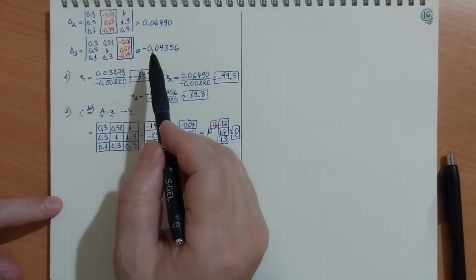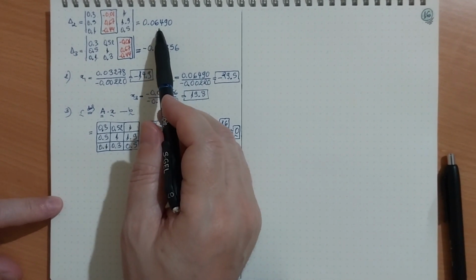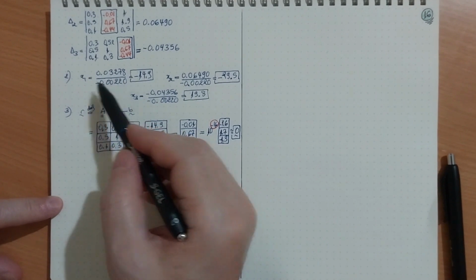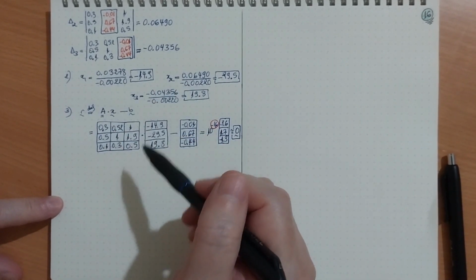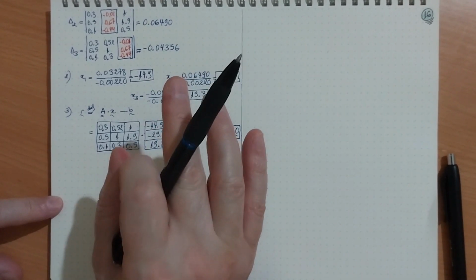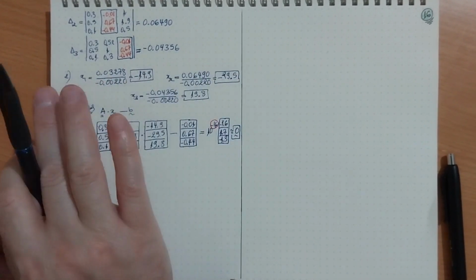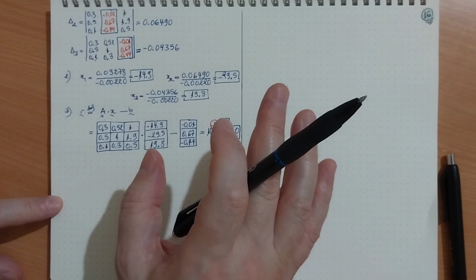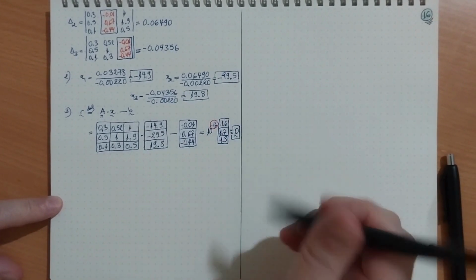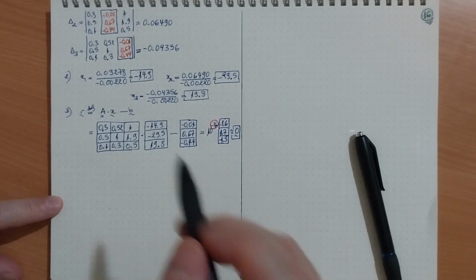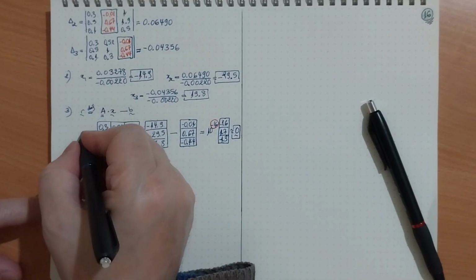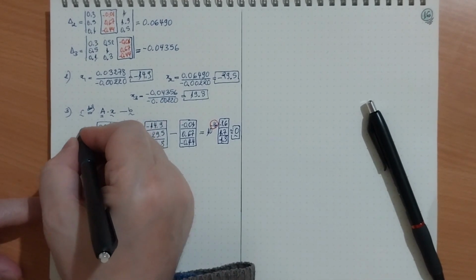The results here for the determinants and also for the ratios for the components are exact. We worked with 5 digits after the decimal point, but no rounding off. That's why the precision is really good. So that's it for the first system of our exercise.